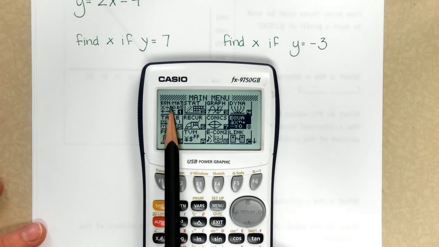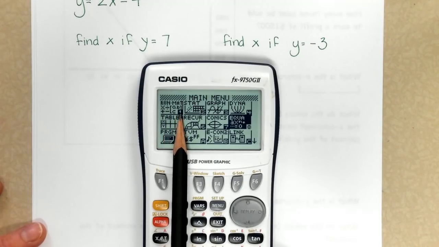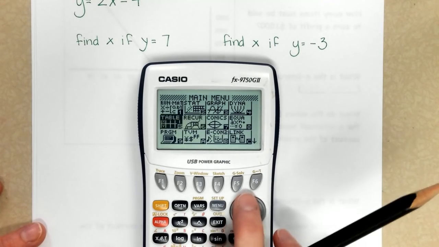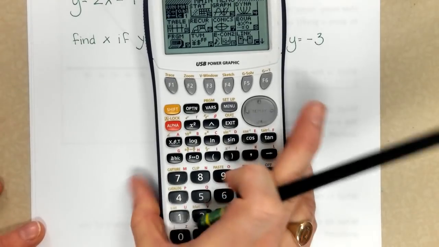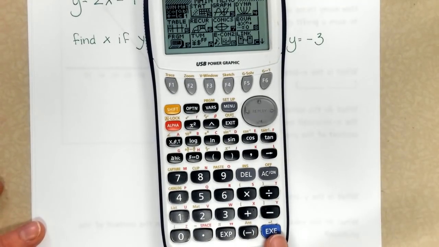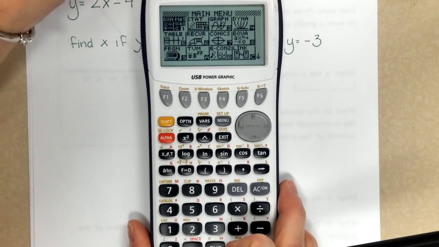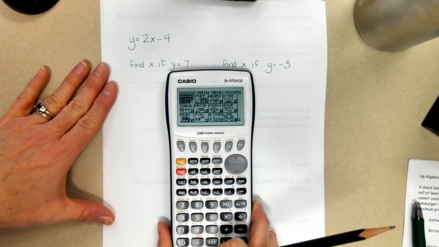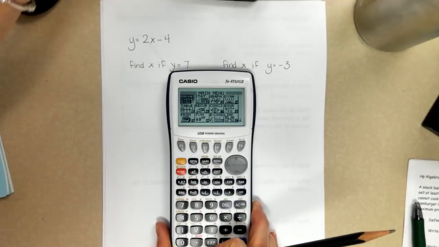If you want to do regular calculations, you go here to this first box. You can just press the number 1, or you can use your arrow keys to highlight it and then press the EXE key down here at the bottom. Why don't I widen this back out here so I can see everything at once. There we go.